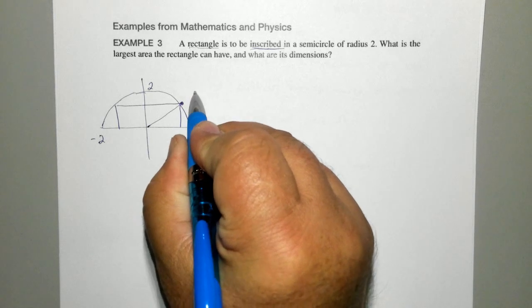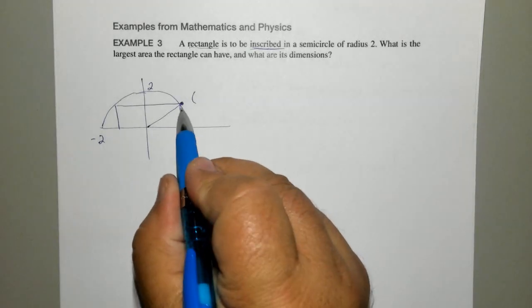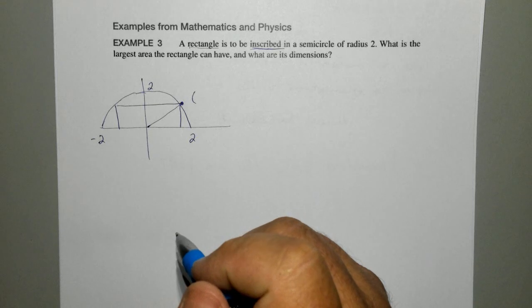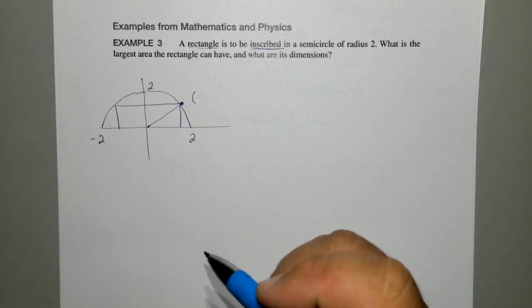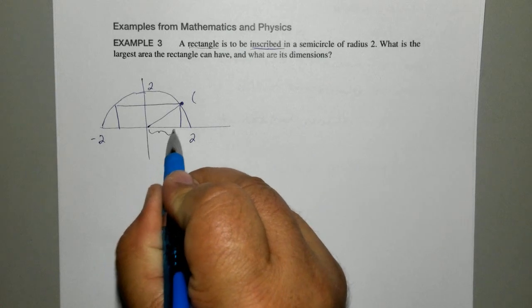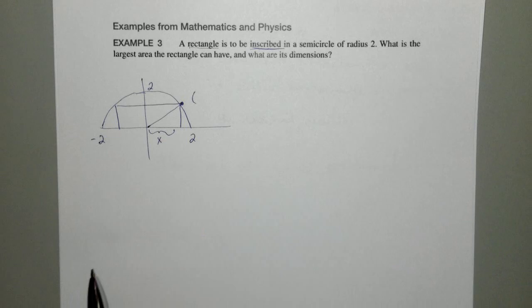So what is that point on the rectangle, on the circle? What is that point? Well, it is going to be tangent, yes, but what's the location of that point? Well, let's see. We know this is x units wide.